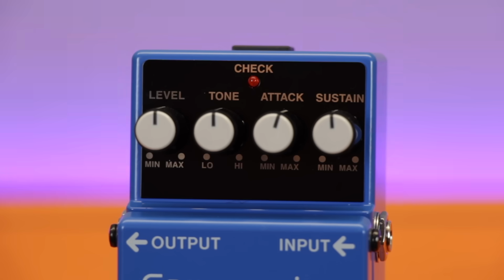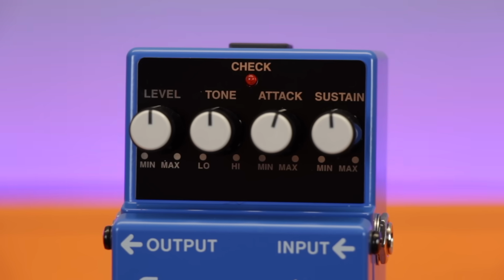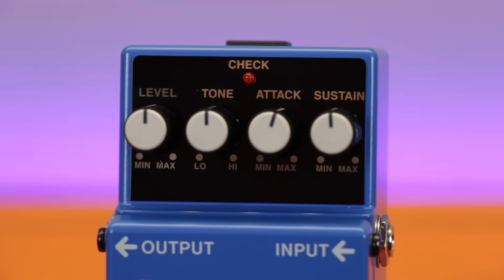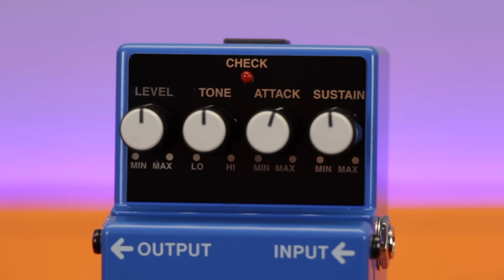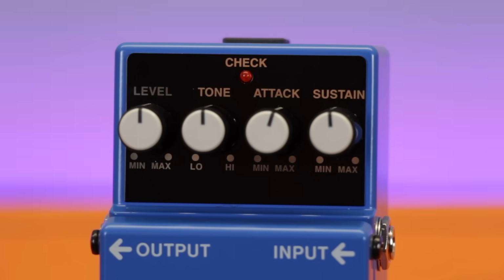to fade away. Best used quite subtly, common controls allow for adjustment of the amount of compression, and these often include attack and sustain controls, adjusting how quickly the effect kicks in once you've played a note, and then for how long it continues to squeeze the signal.